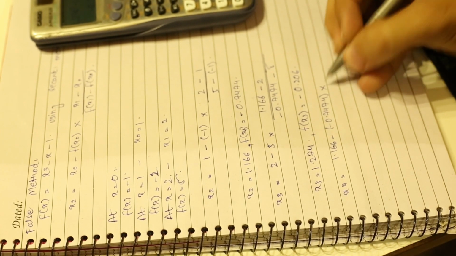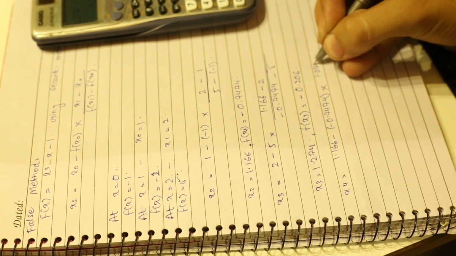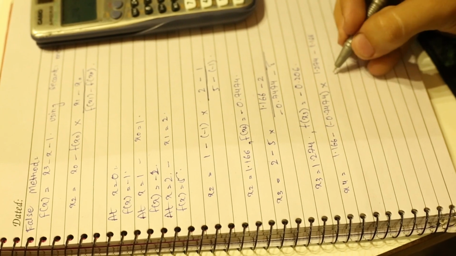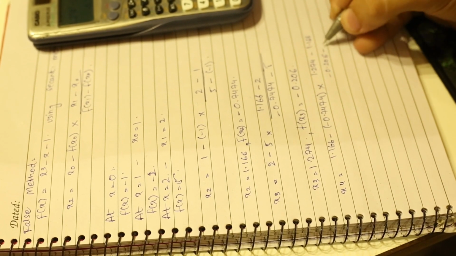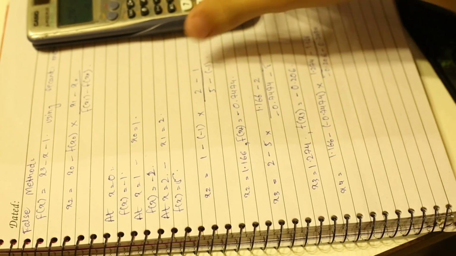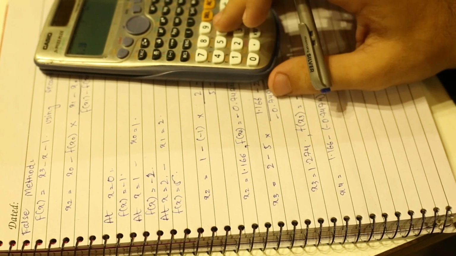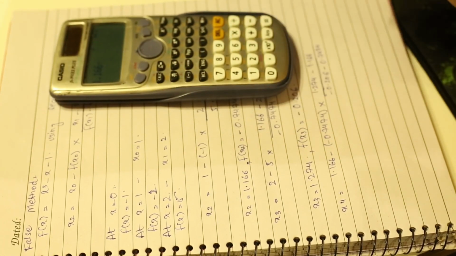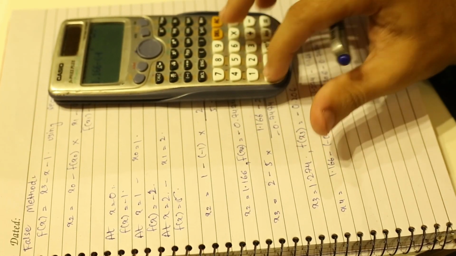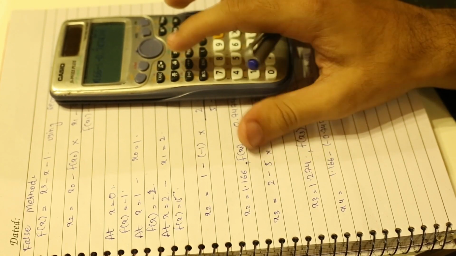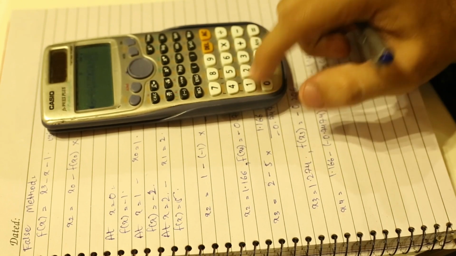So to find x4, 1.166 minus, in the bracket, minus 0.747 multiplied by 1.294 minus 1.166 upon minus 0.206 minus 0.707.